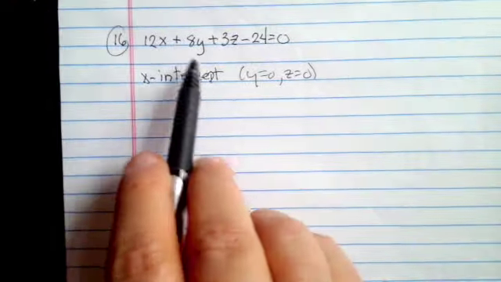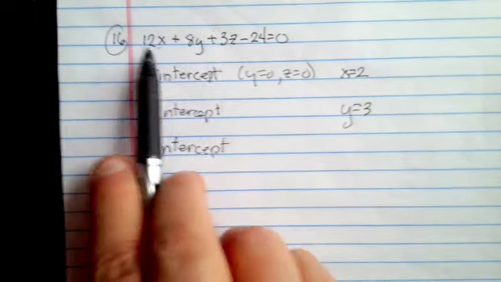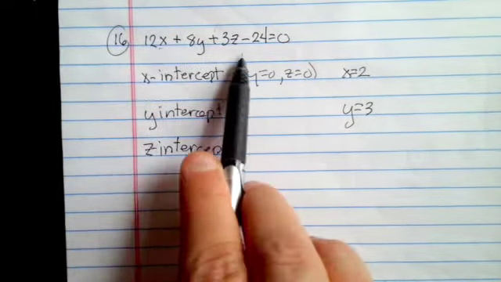And so for the y-intercept, we're going to set x equals 0 and z equals 0. Well, that's going to give us 8y minus 24 equals 0, and I think that tells us that the y-intercept is 3. And for the z-intercept, that's where x and y are both 0, so those will go away, and we're left with 3z minus 24 equals 0. I think that solves to be z equals 8.